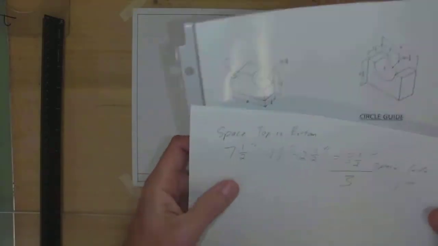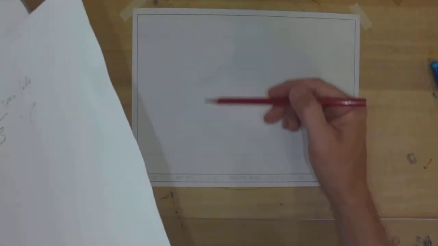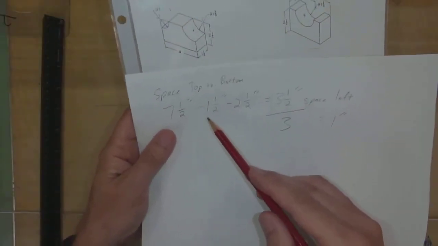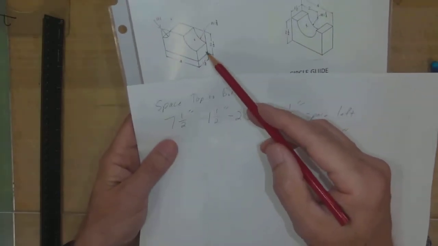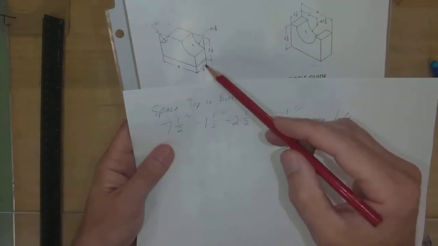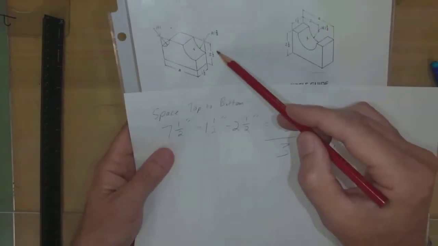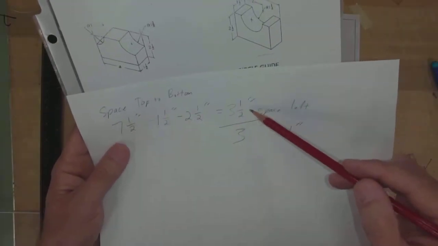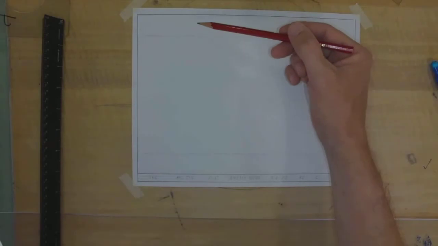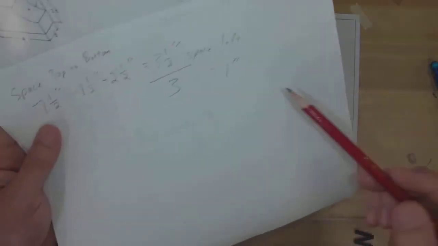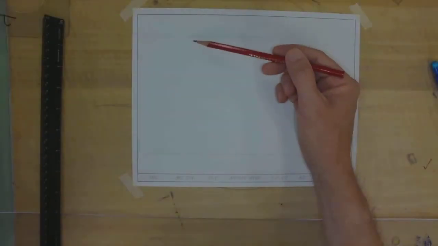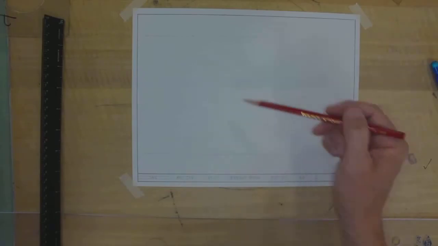So we've measured down, we figured out that we have 7.5 inches of space in our drawing area from top to bottom. We need 1.5 inches for the top view, 2.5 inches for the front view. It's right there, that dimension. We were left with 3.5 inches of space, so we divide that by 3 because we're going to have space above, in between, and below. So we just divided 3.5 by 3. It's roughly 1 inch. So we measured 1 inch down, 1 inch up, construction lines.